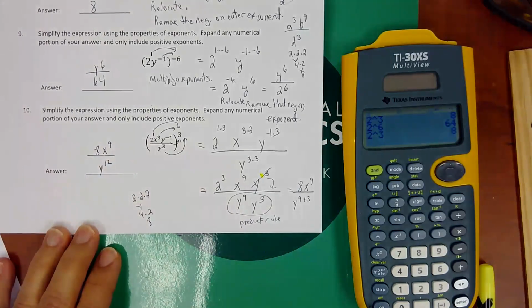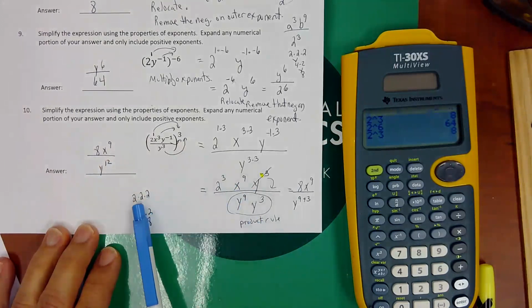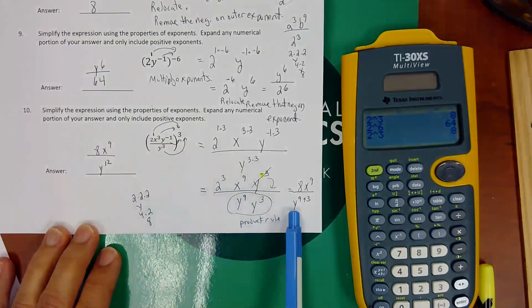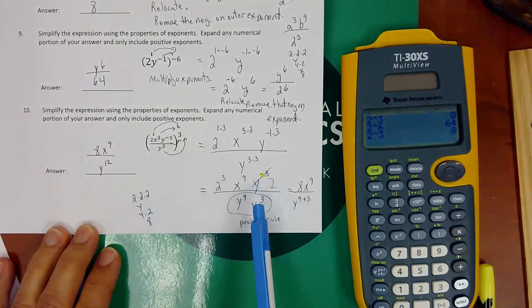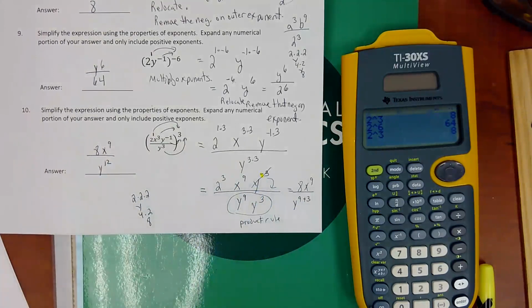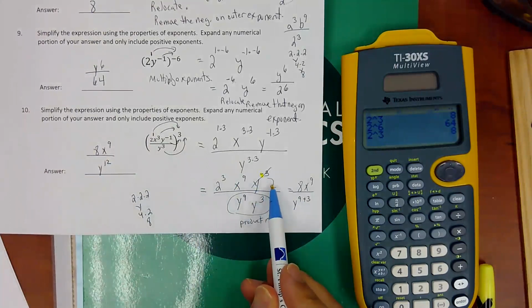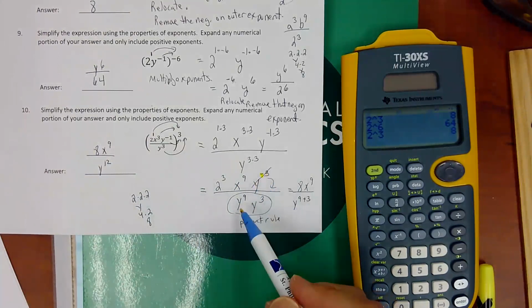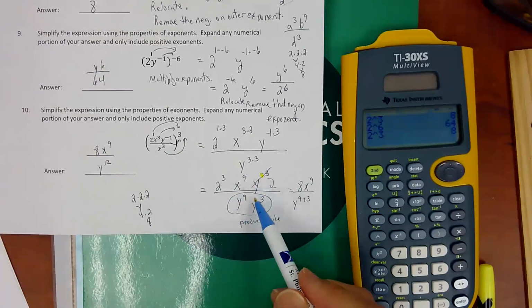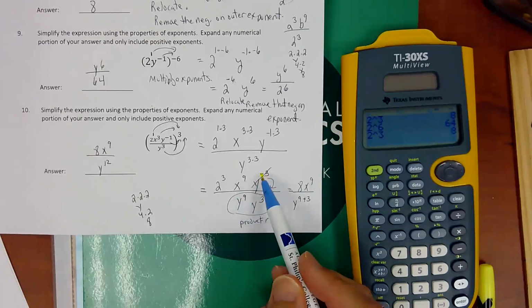Okay, and so you're showing your work, you're showing how you got 8 and how you got 12, 9 plus 3, and you're showing that this moved to the bottom. Okay, so that's one way you can do that. The other thing you can do, if you don't like showing this part moved to the bottom and adding it, is you could use the quotient rule on this part. You do top minus bottom.